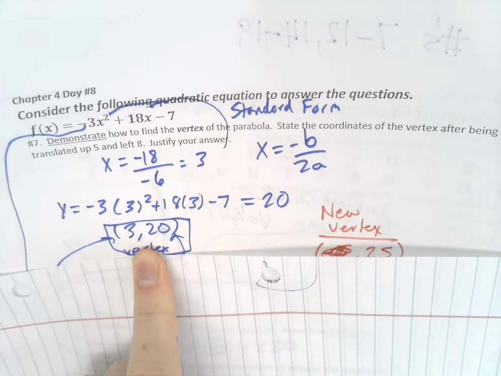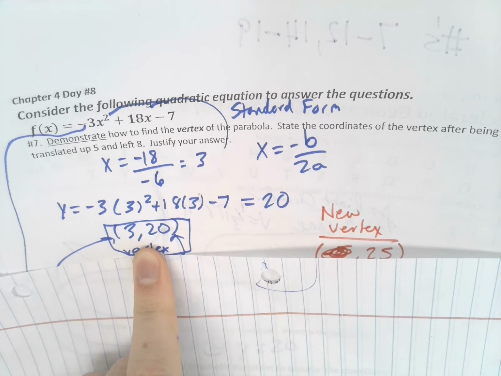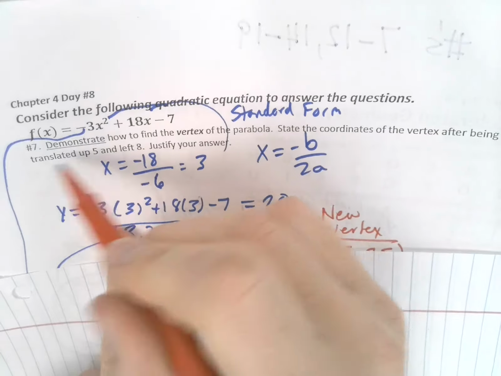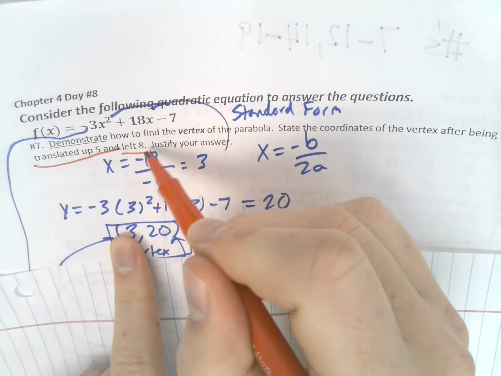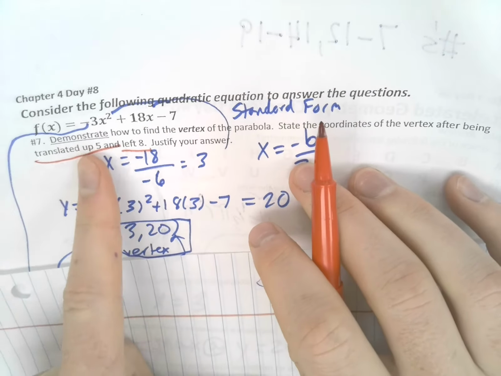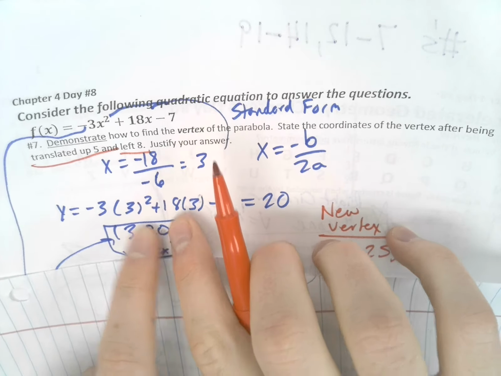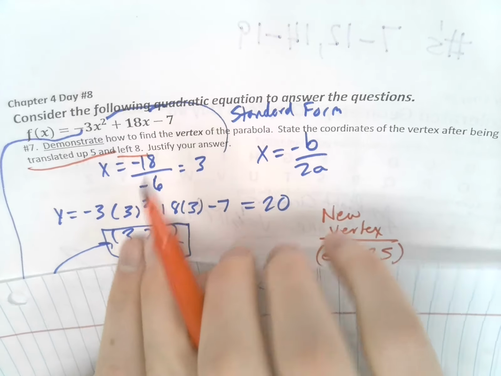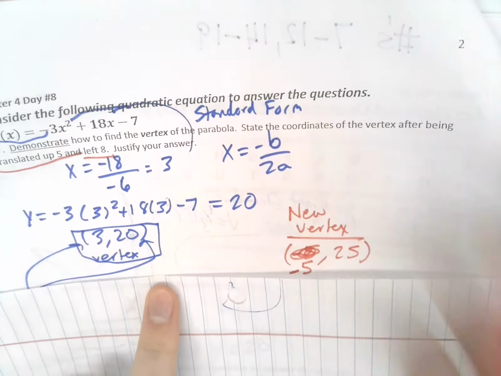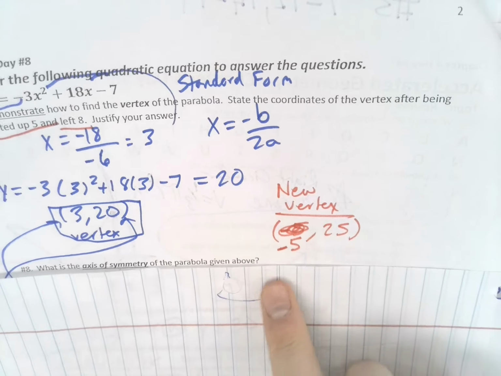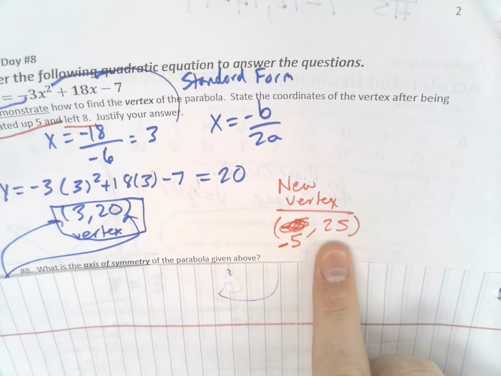Well then, they want us to take our vertex and translate it 5 units up and 8 units left. So 5 units up means we're going to add 5 to 20. 8 units left means we're going to subtract 8 from 3. So our new vertex would be negative 5, 25.